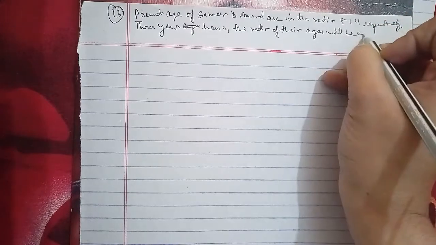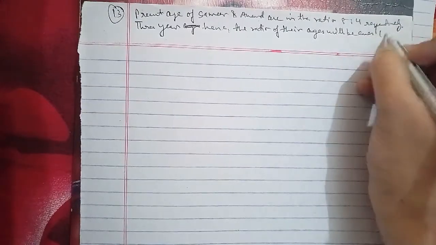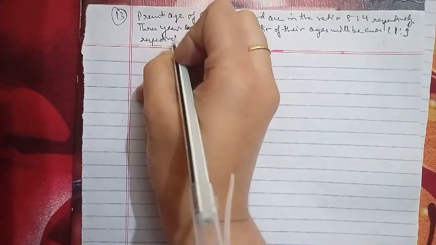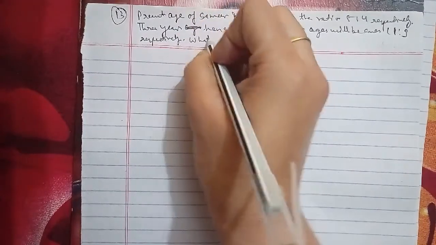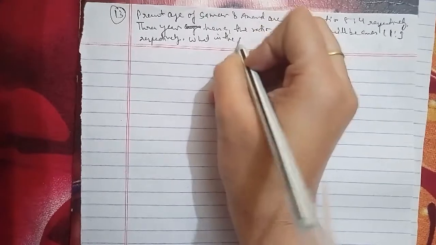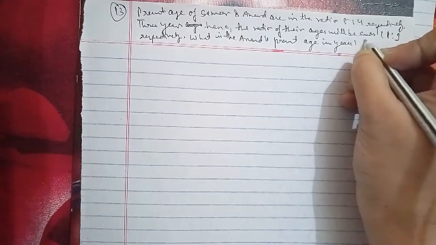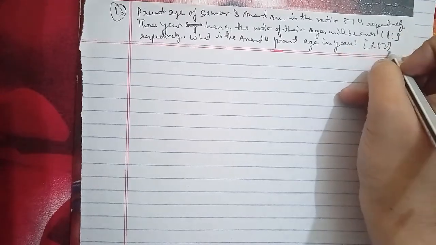So the solution for the same: let the present ages of Sameer and Anand be 5x years and 4x years respectively. Then (5x plus 3) upon (4x plus 3) equals 11 upon 9.